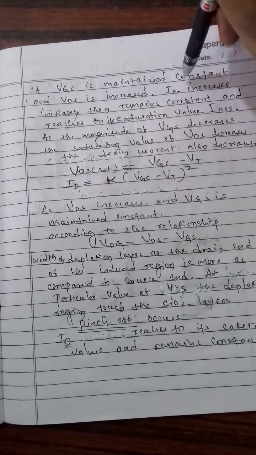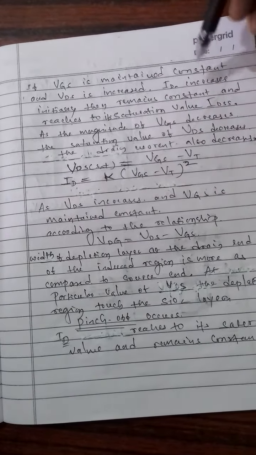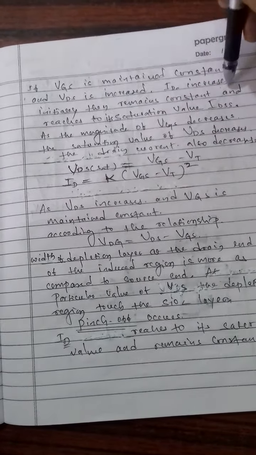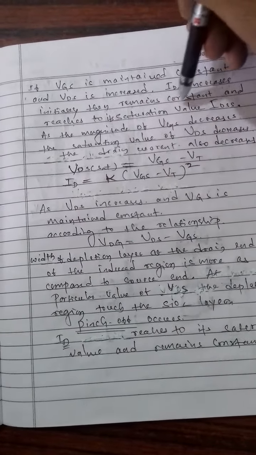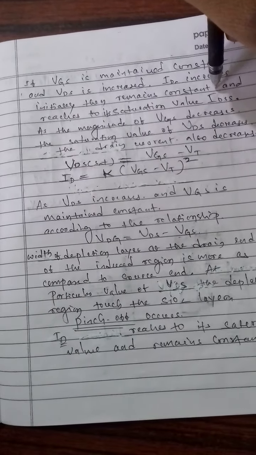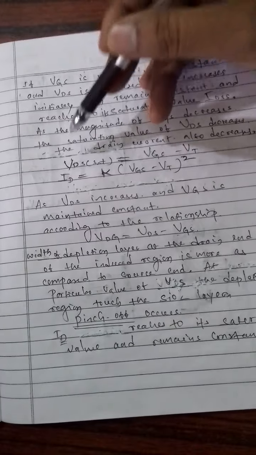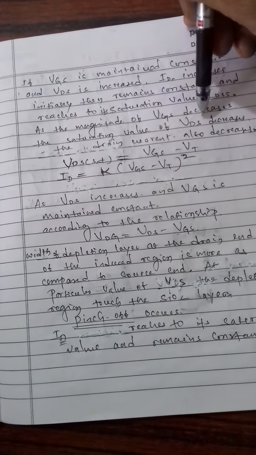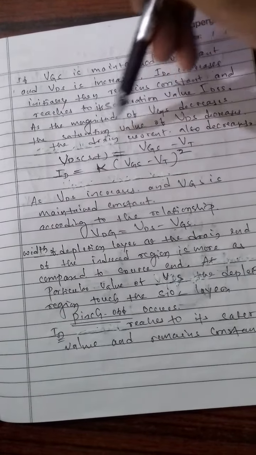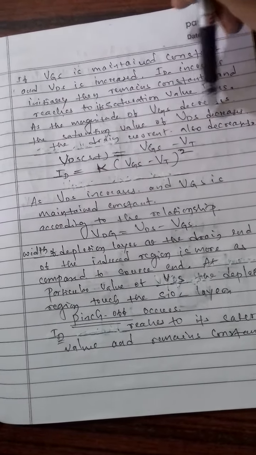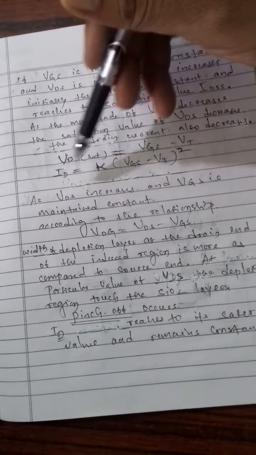If VGS is maintained constant and VDS is increased, the drain current ID increases initially, then remains constant and reaches its saturation value IDSS. As the magnitude of VGS decreases, the saturation value of VDS decreases. The drain current also decreases.